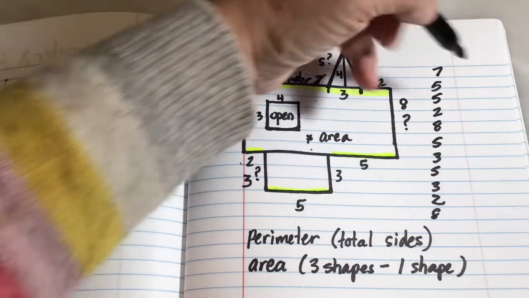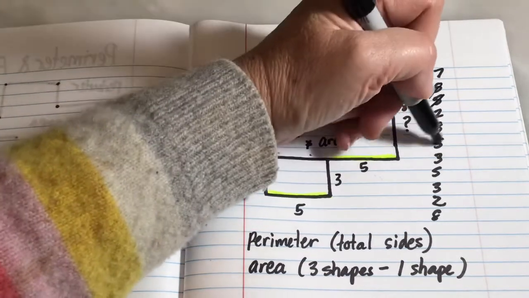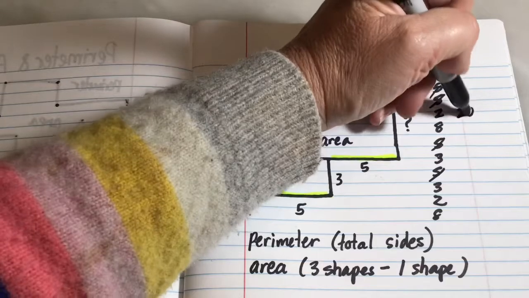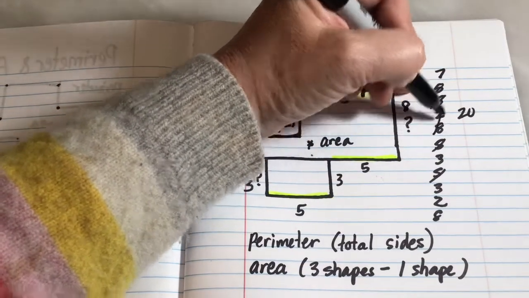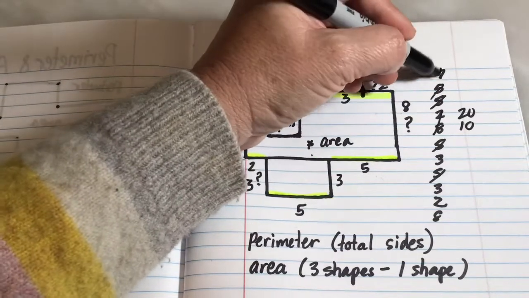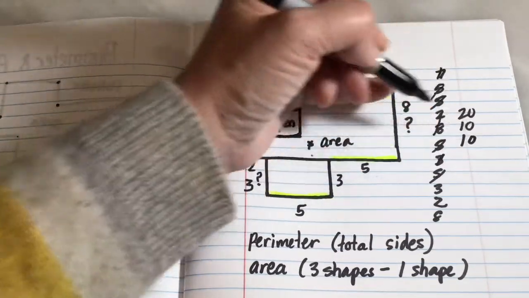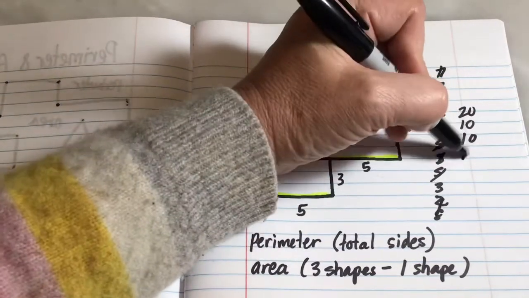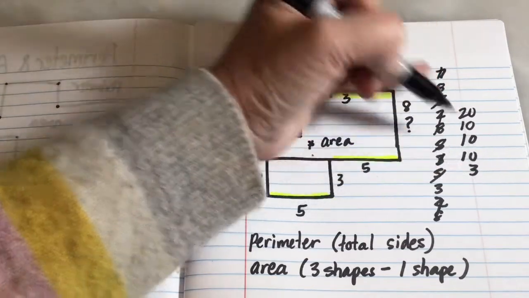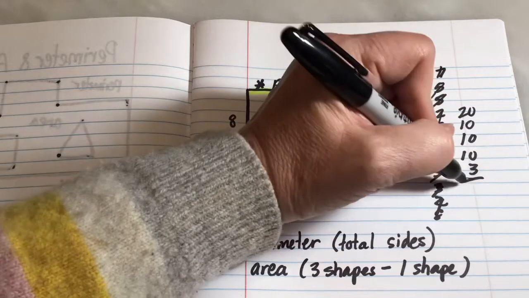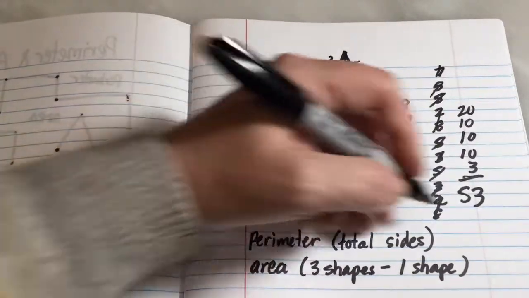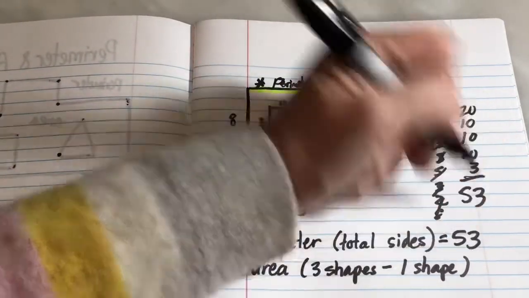You could just go in and say, okay, 5, 10, 15, 20. Then we could go and get the 8 and the 2 for 10. There's 10 more. We could pull the 7 and the 3 here for 10. There's another 8 and 2 for 10. And then there's a 3. So I've got all my numbers, 20, 30, 40, 53. So my perimeter equals 53.